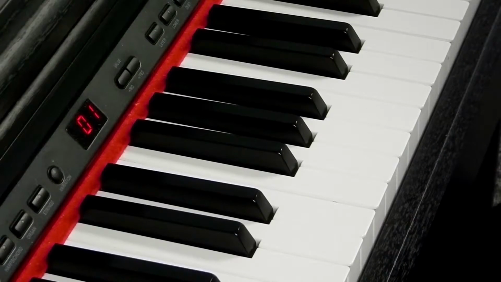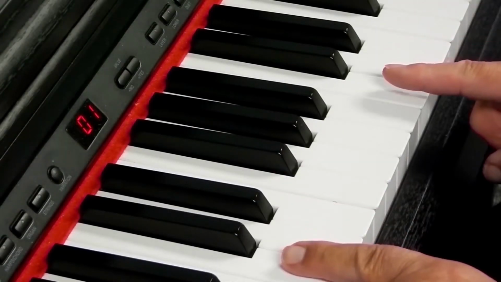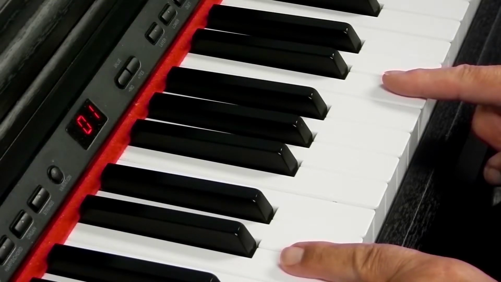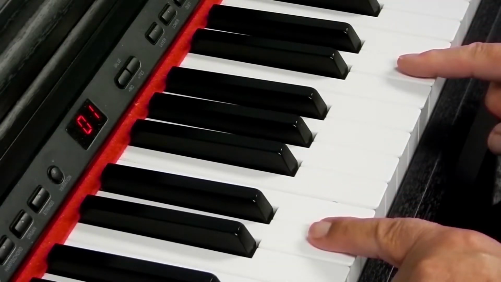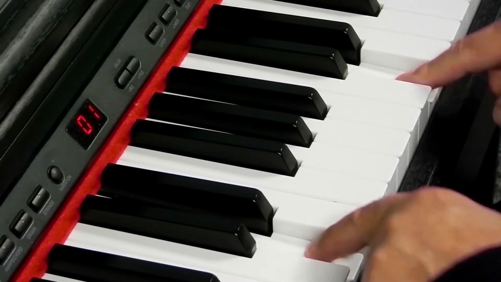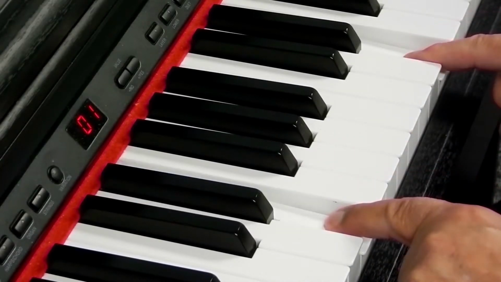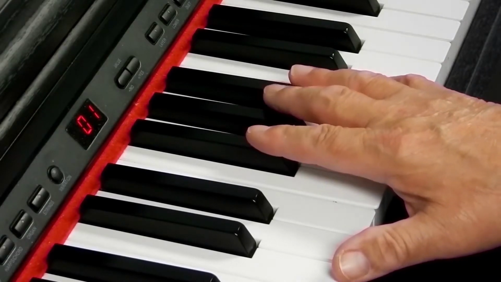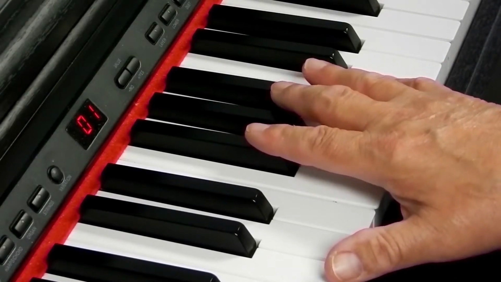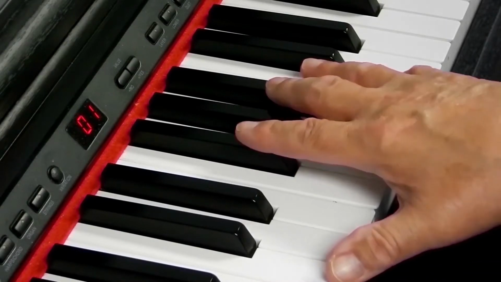What does it mean when we say play an octave? It means we play 2 C's or 2 notes the same together. Play an octave C. Play an octave D. Play an octave E. Now, many times when we say play an octave, it's played with one hand.